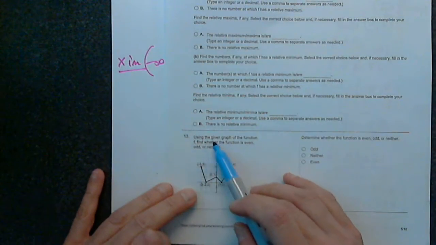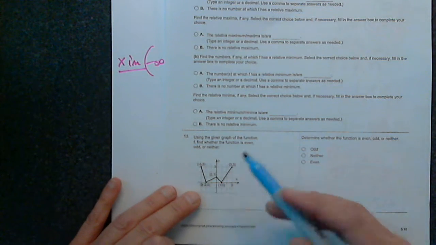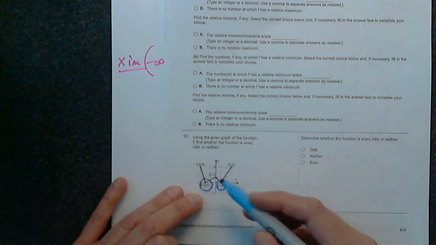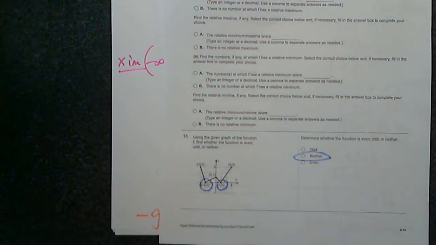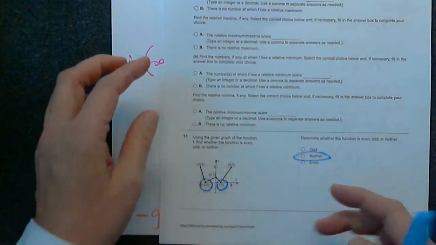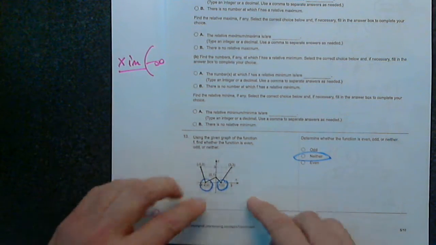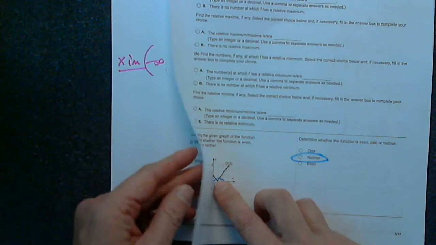Here we're asked, using the graph, if it's even, odd, or none of the above. Since this is at 1 comma 0 and this is at negative 2 comma 0, I will say the function is absolutely not symmetric. First of all, there is nothing similar in quadrant 1 with quadrant 3. So the only potential would be even. But see, when I fold on the y-axis, this point does not overlap with this point. So the function is not symmetric. Is that clear, everyone? Okay, perfect.